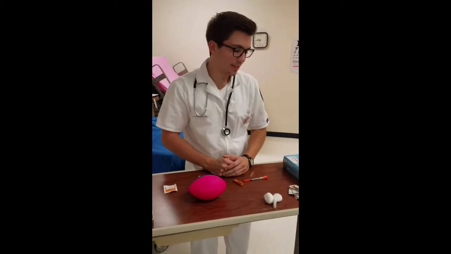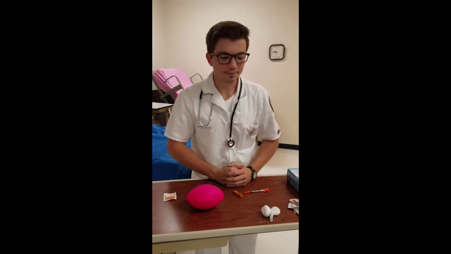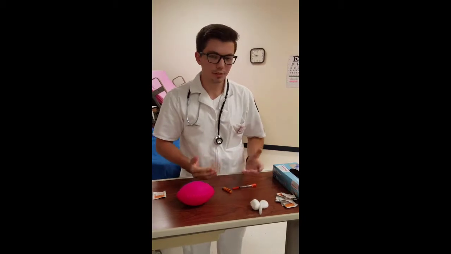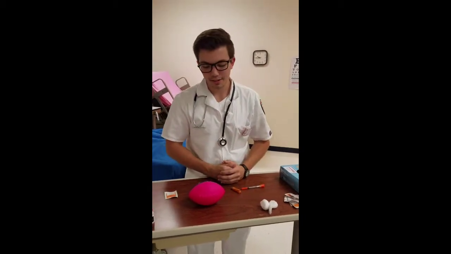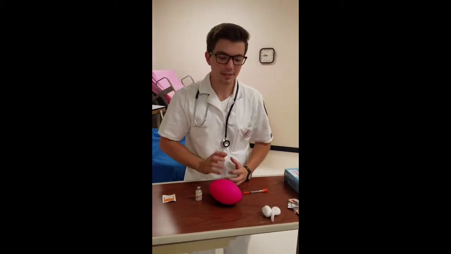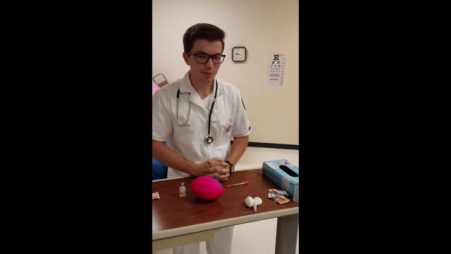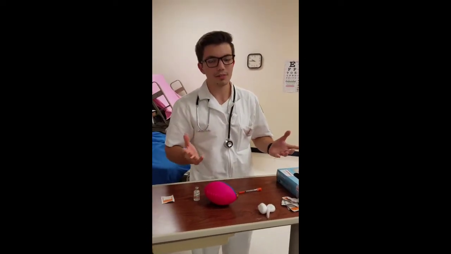So this is going to be insulin administration. First, you're going to need to take your blood sugar, and for this we're going to say that my patient's blood sugar is 175. So according to the sliding scale, he's going to need 2 units of insulin.